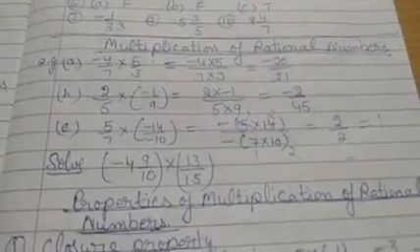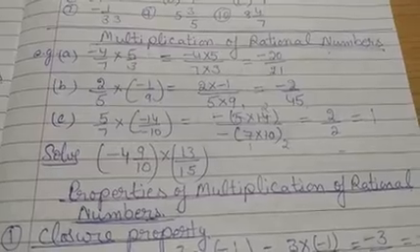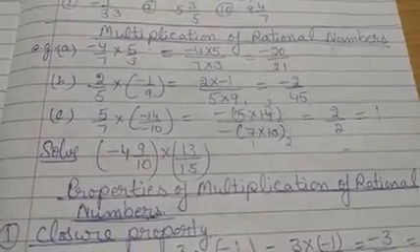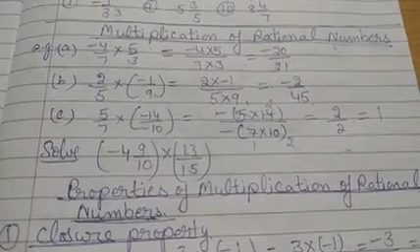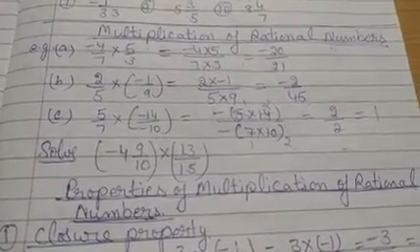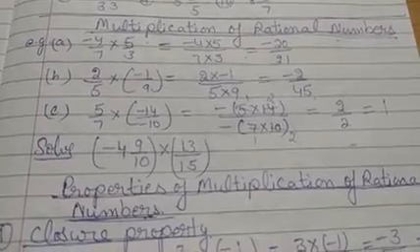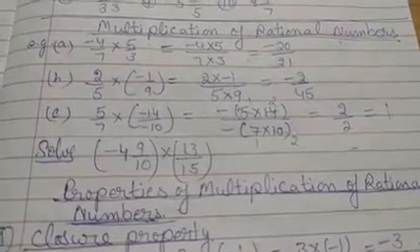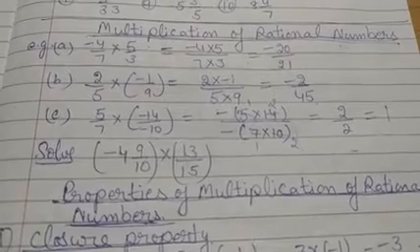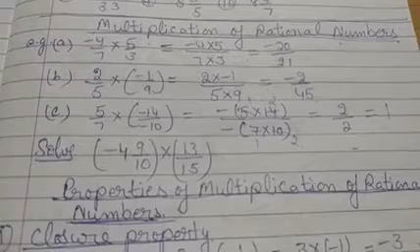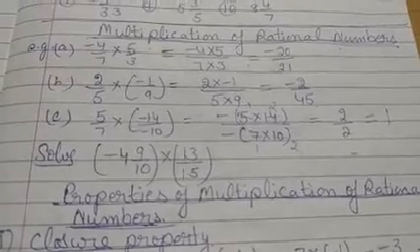Now in this category, if we multiply minus 4 into 5, that gives us minus 20. And if we multiply 7 into 3, that gives us 21. Next, if we multiply 2 by 5 into minus 1 by 9, so numerator with numerator, 2 into minus 1 gives us minus 2 and 5 into 9 gives us 45.